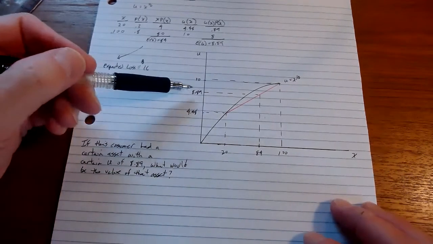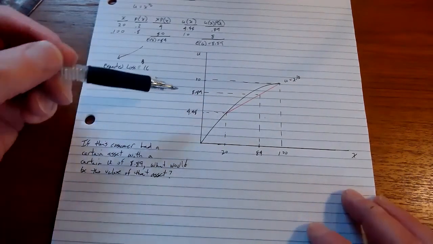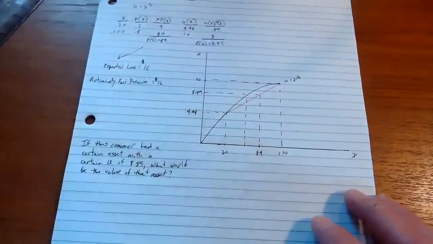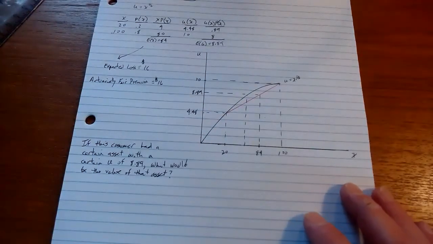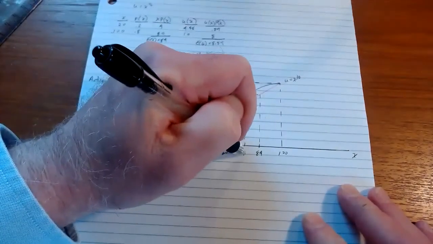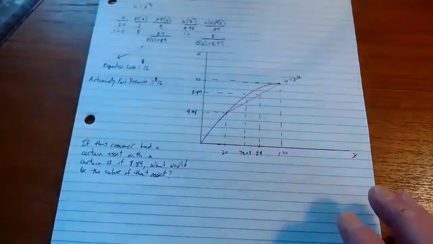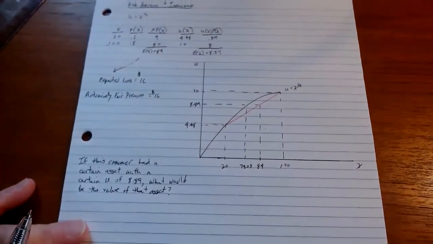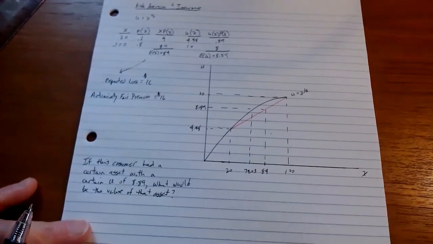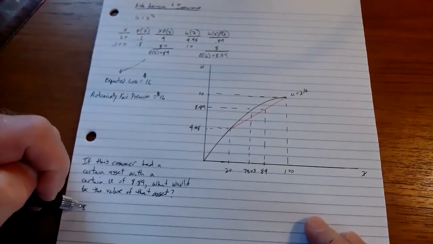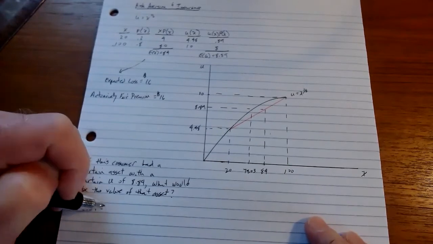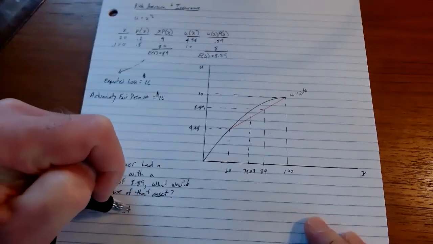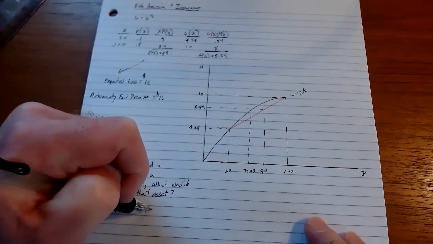Well, if the certain utility is 8.89, then the utility function tells us that the certain value would be 8.89 squared, which is 79.03. So 8.89 equals the utility of a certain $79.03.